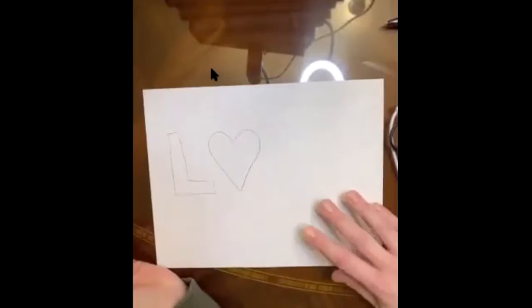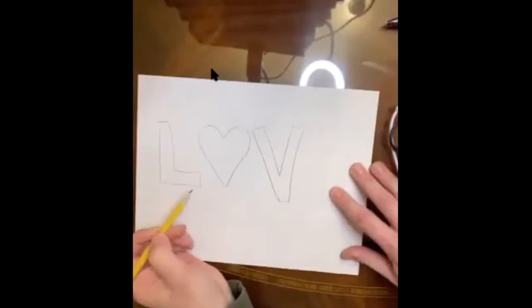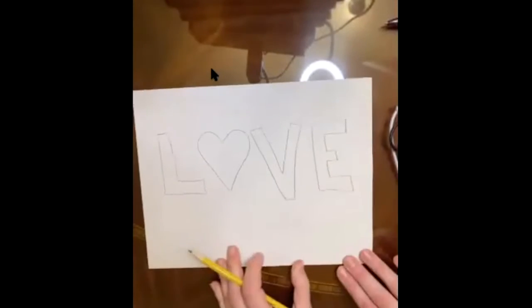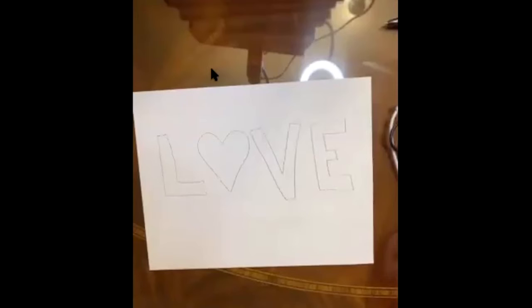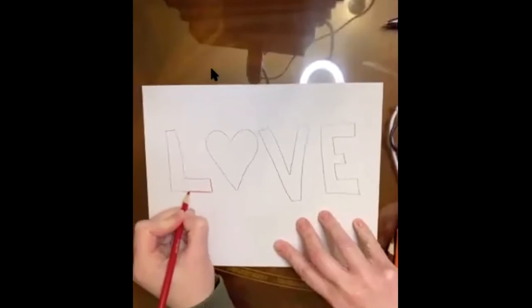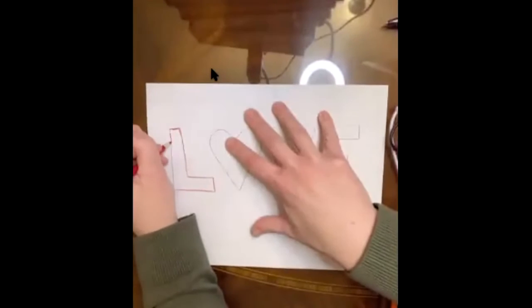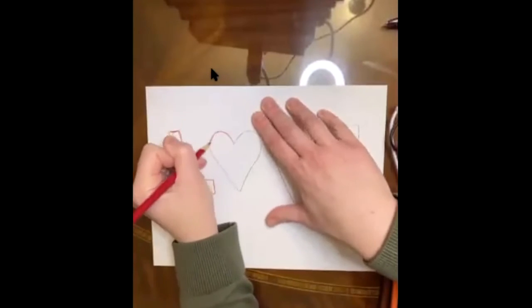You use any shape you want. You could even make a simple circle or a dot to start from, but I'm going to use block letters and spell the word love, and the O is going to be a heart. And then I'm going to outline the letters first. I'm going to use warm colors, red, orange, brown, yellow for this one, but you use what colors you want.